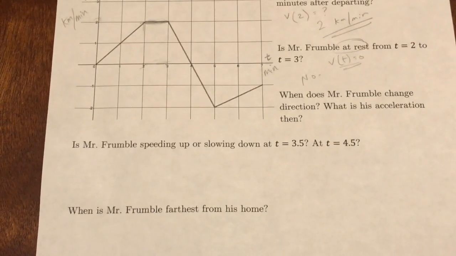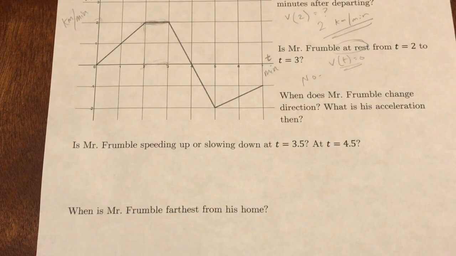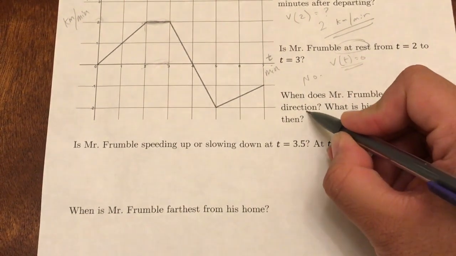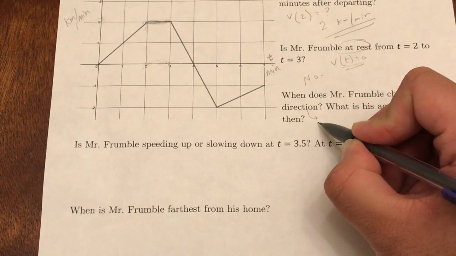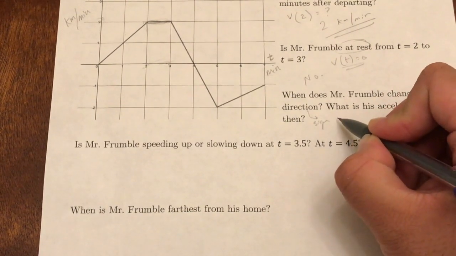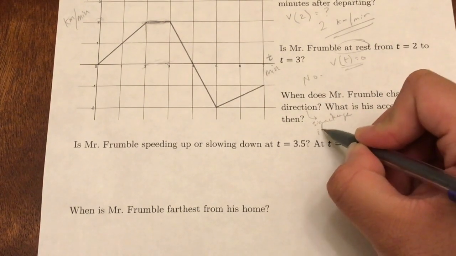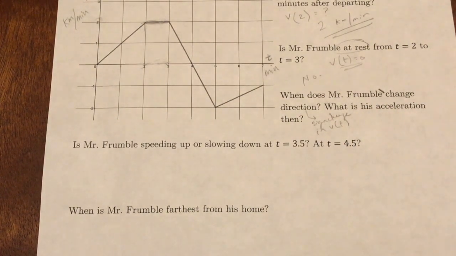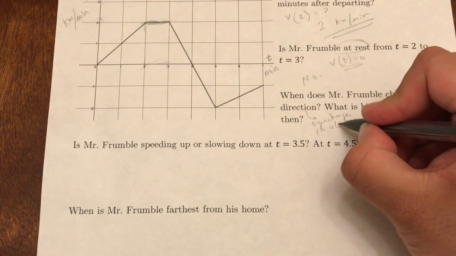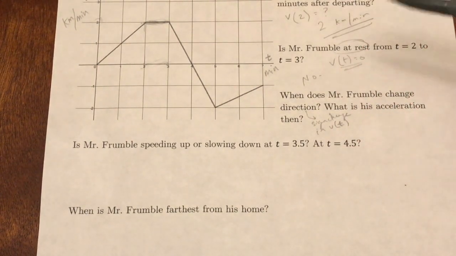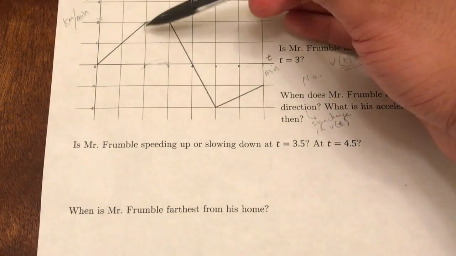Next question. When does Mr. Frumble change direction? What is his acceleration then? So changing direction, recall, means a sign change from positive to negative. So sign change in velocity.